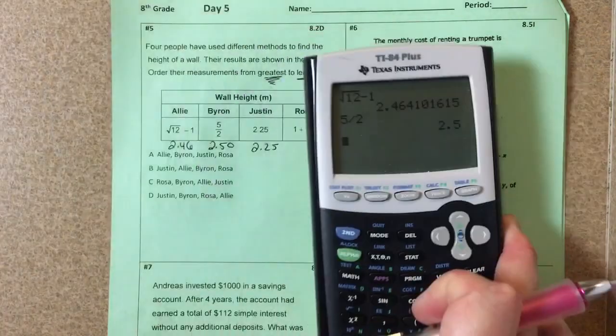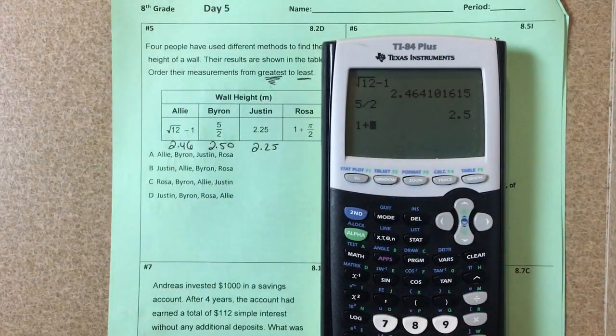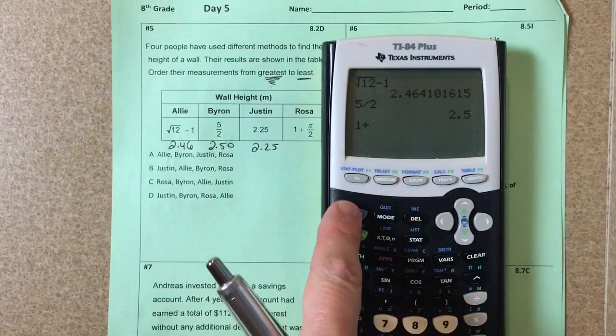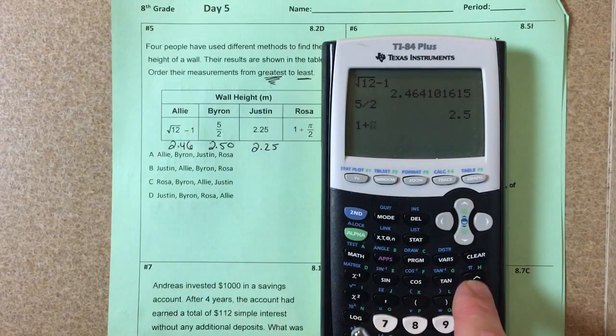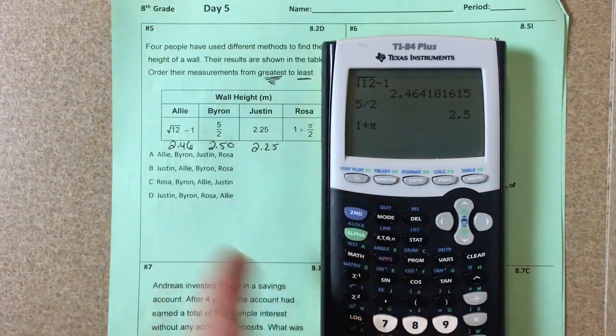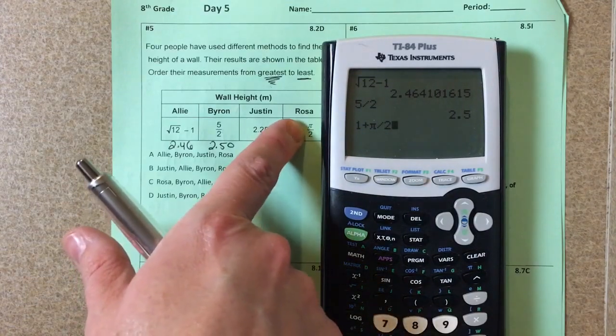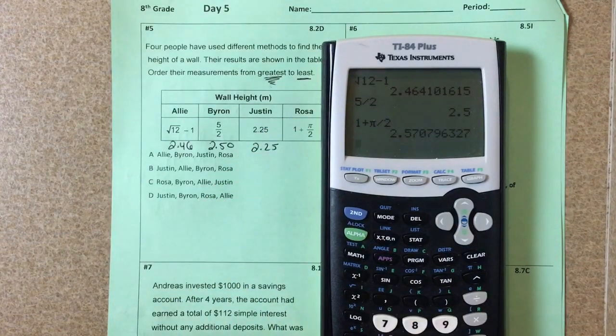All right, Rosa is 1 plus pi, and I can get to pi with the blue second button, and then the caret button gives me pi, and that's going to get divided by 2 because it's a fraction. And that's going to give me about 2.57.